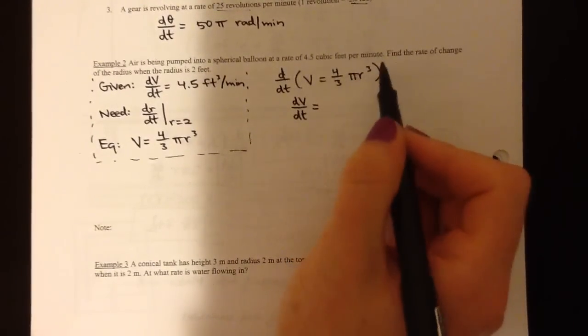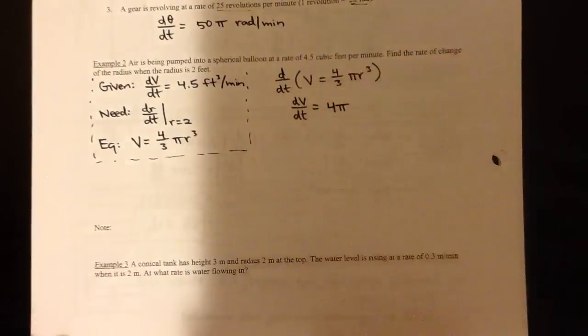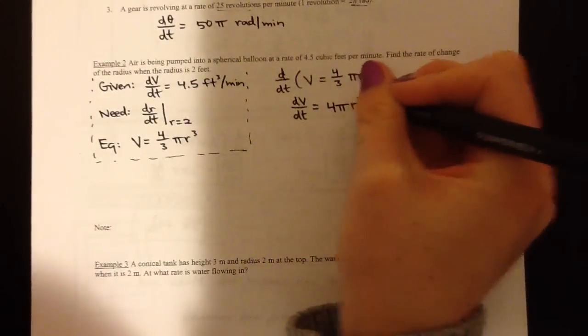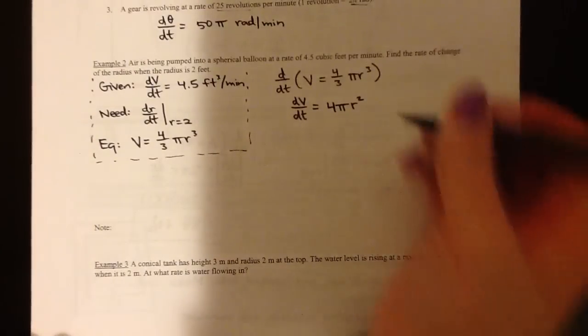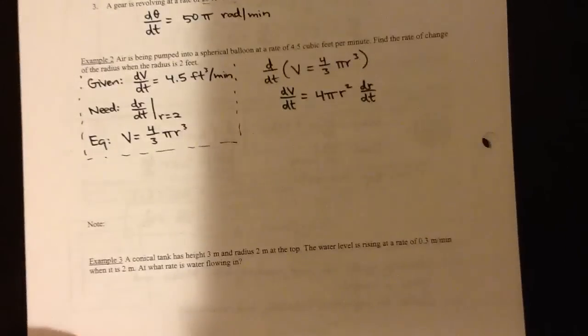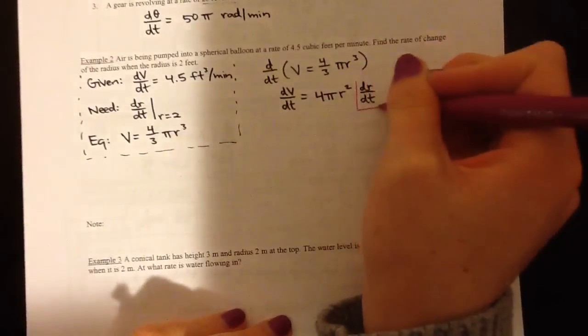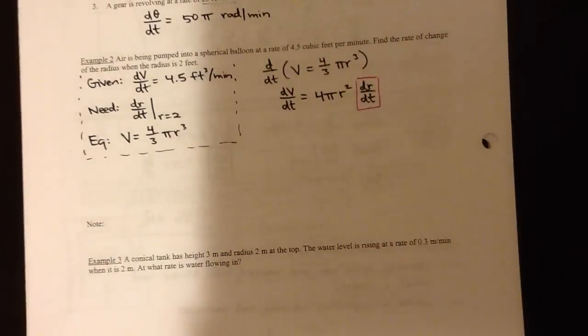Remember, pi is a constant. 3 comes out front, multiplies by 4/3, I get 4. Pi stays right there. The power on r drops down to 2, and then, like a chain rule thing, I multiply by the derivative of r with respect to t. Okay, so that's my equation so far. Take a look at what I need. What I need is this value right here, so that is what I'm going to end up solving for.